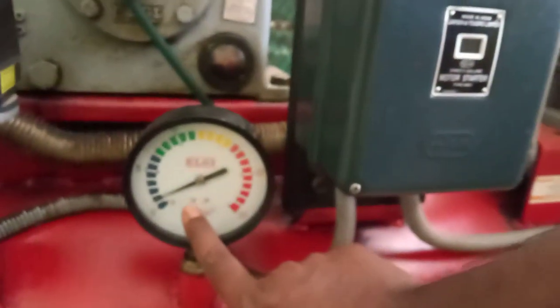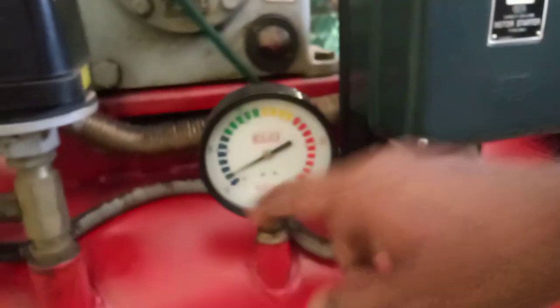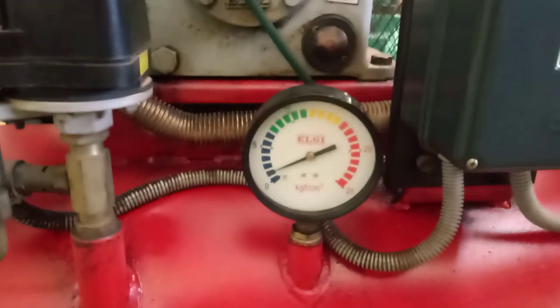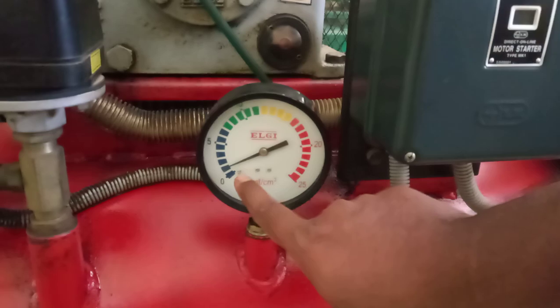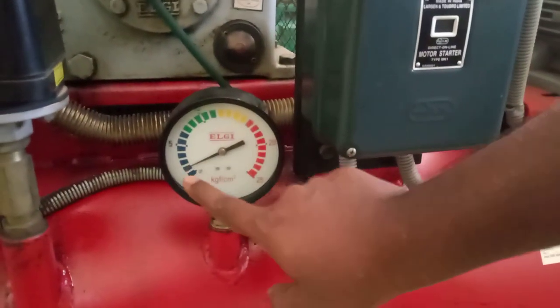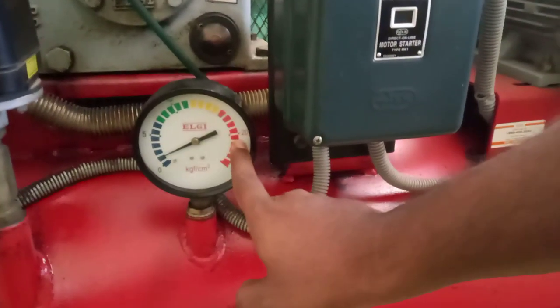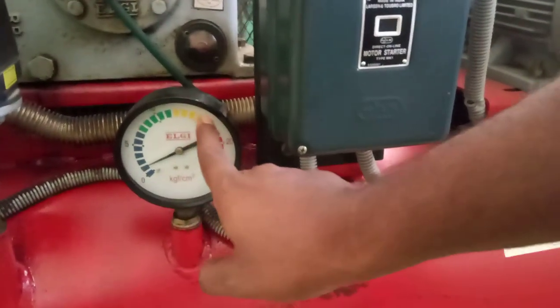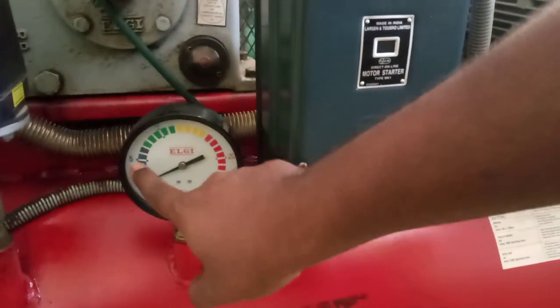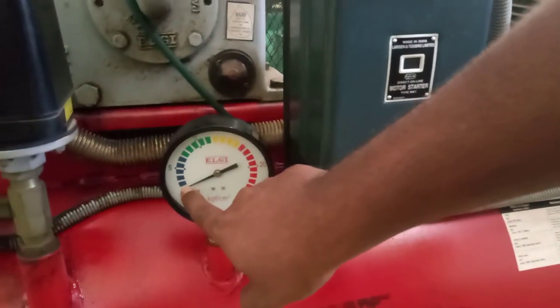The gauge pressure is taken from this tank. If you see here, the pressure is increasing because the tank is completely in a closed condition. We need to take different readings at different available pressures. This is the maximum limit of pressure, so we need to operate this compressor within this safe zone. With these gauge pressures, we need to note the RPM.